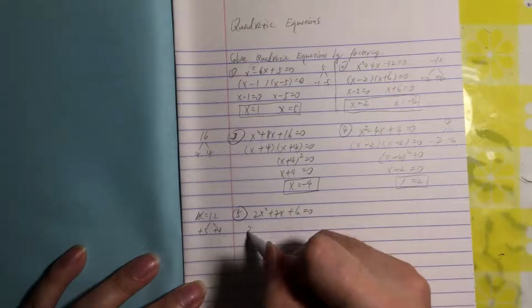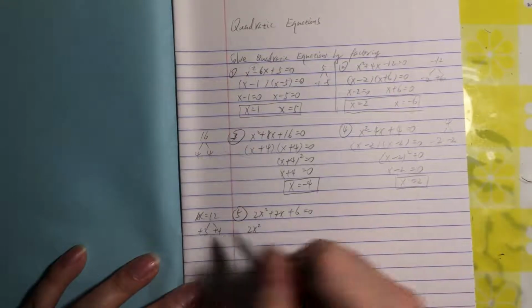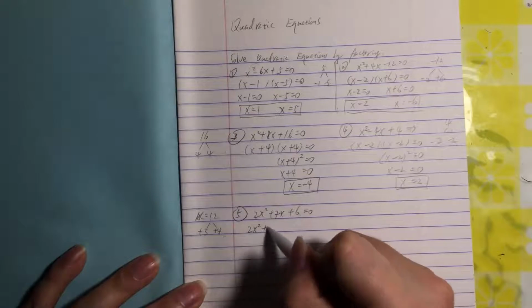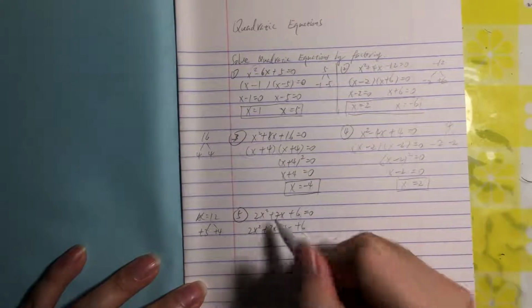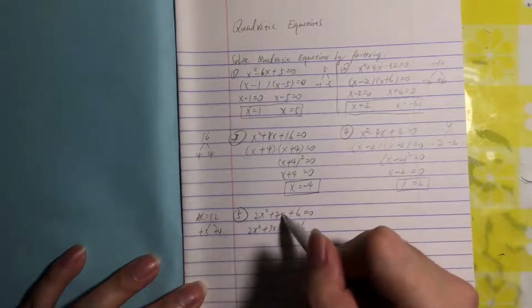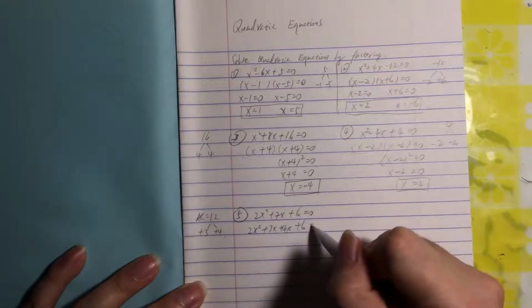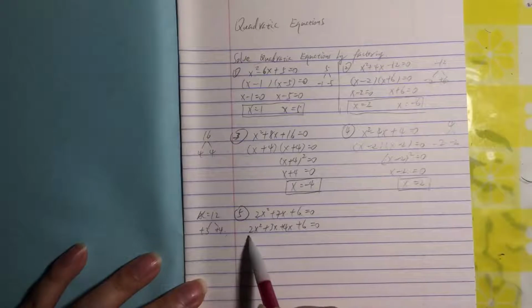Then rewrite the middle term using these two numbers. Write 7x as 3x plus 4x. Then, when we get 4 terms, factor by grouping.